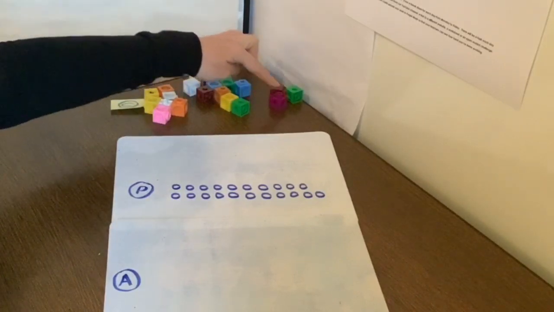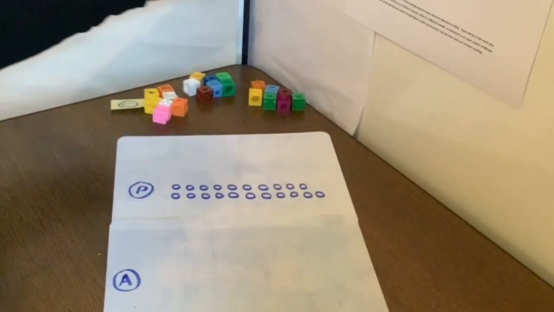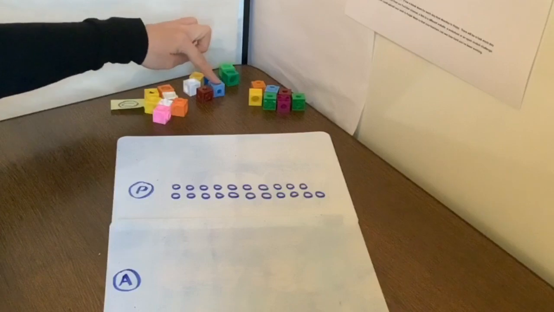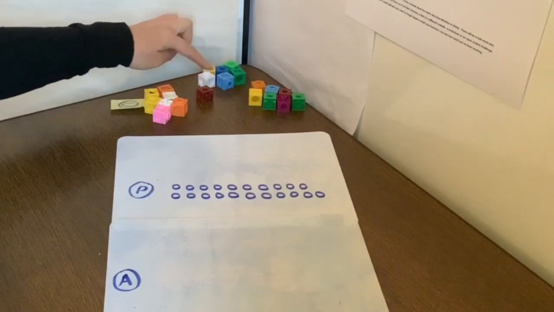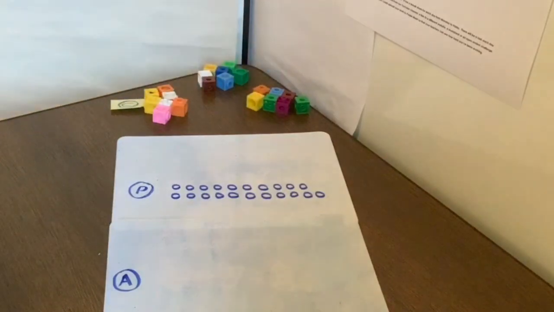1, 2, 3, 4, 5, 6, 7. There's another group of 7. 1, 2, 3, 4, 5, 6, 7. Yeah, so there's 3 groups of 7 altogether.